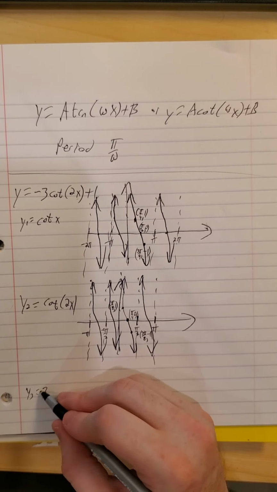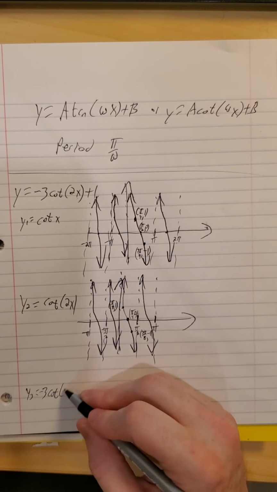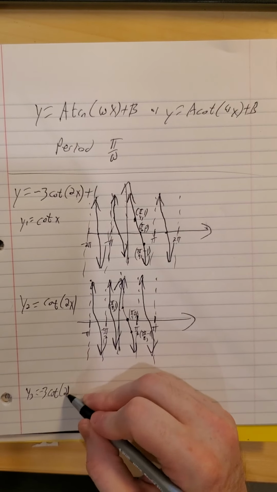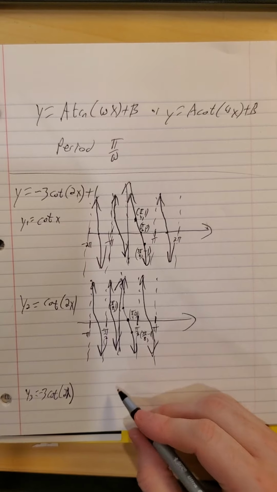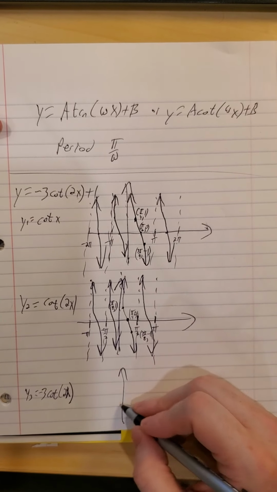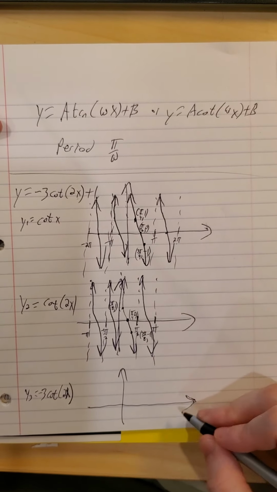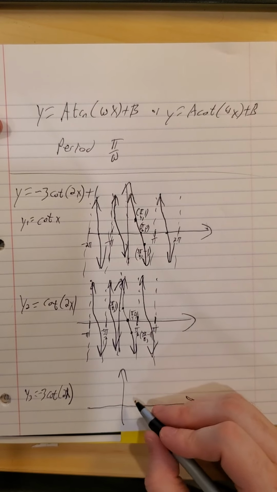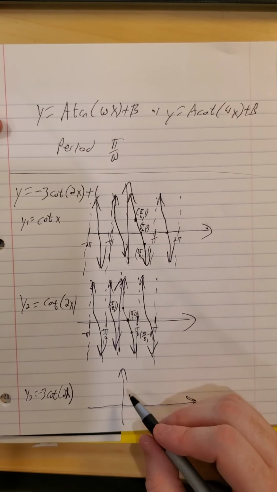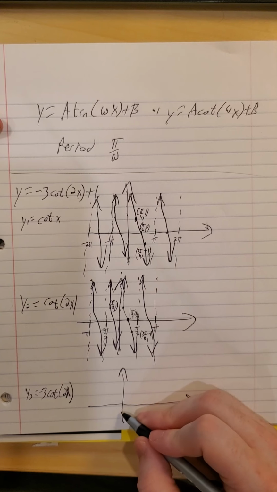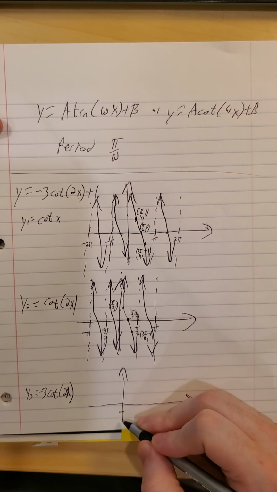So next we'll do the -3. Yeah, and we'll just scale that by halves.